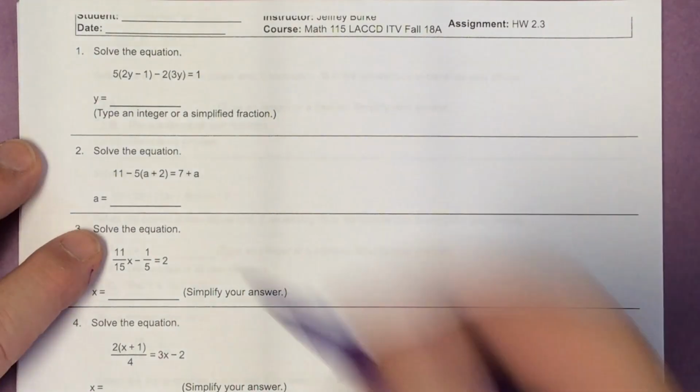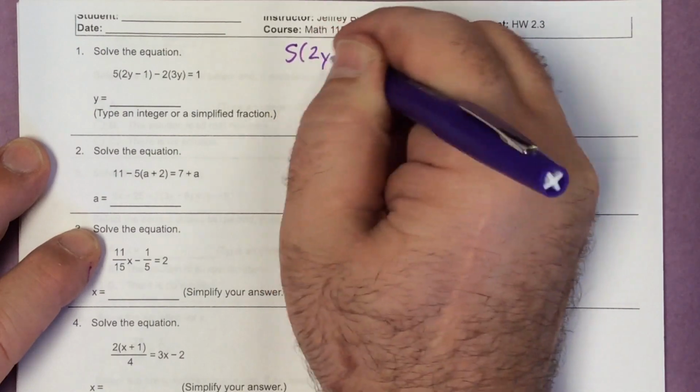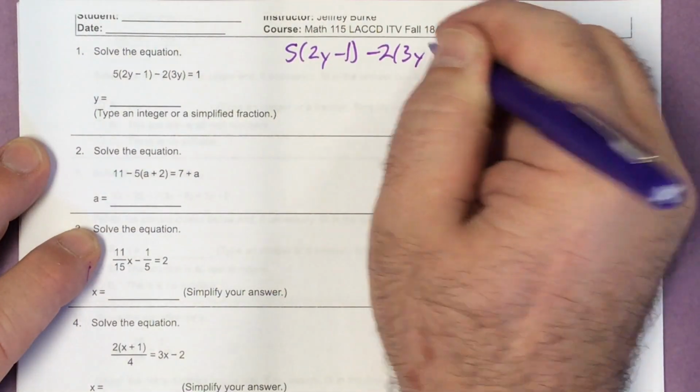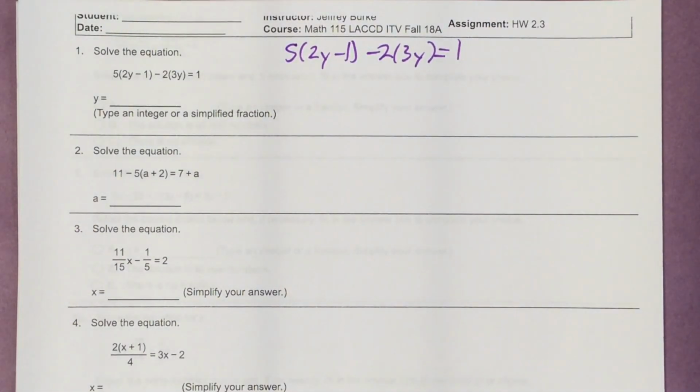So we're taking a look at question 1 right now, which is going to be 5 times (2y minus 1) minus 2 times 3y equals 1. So that's a pretty long equation, and it's going to be difficult to combine like terms of any kind unless we do a little work to get rid of the parentheses here.